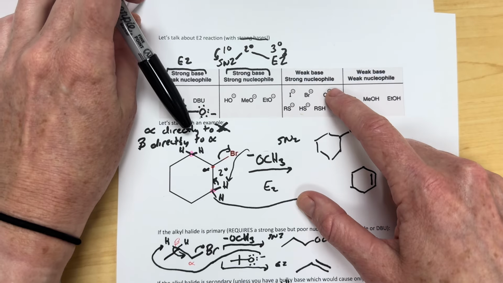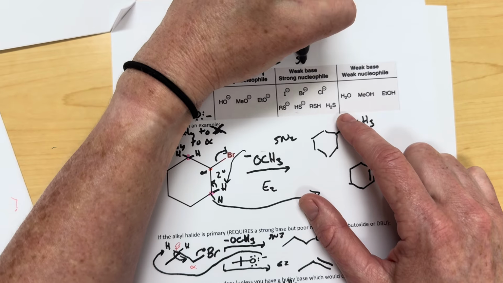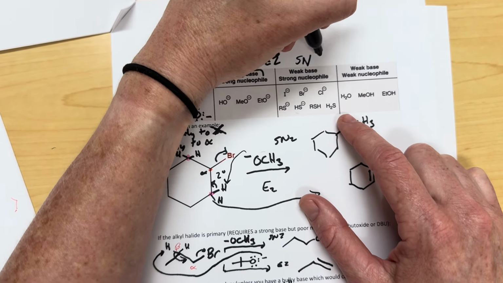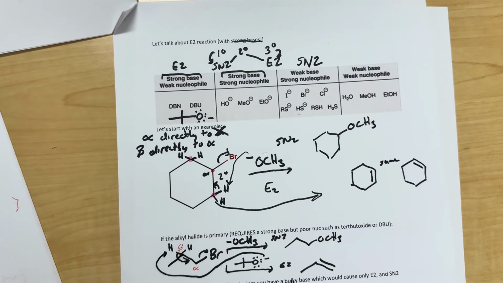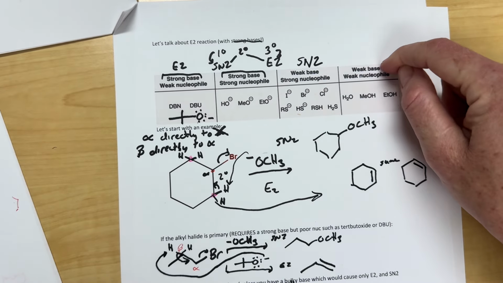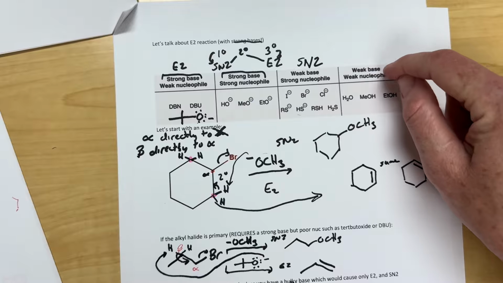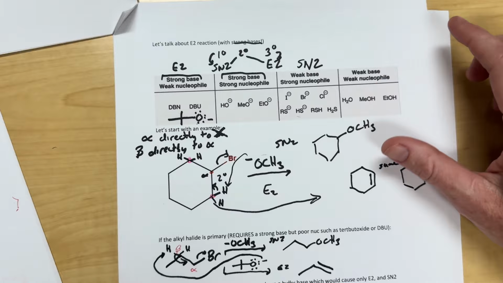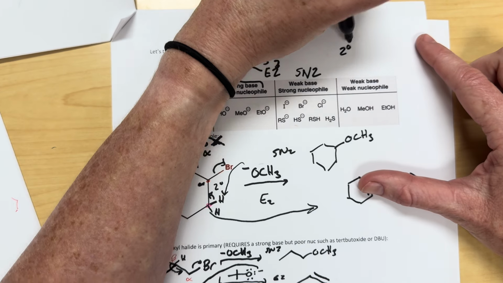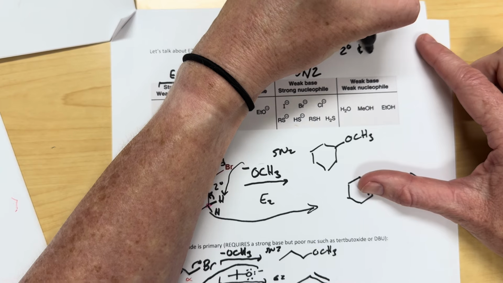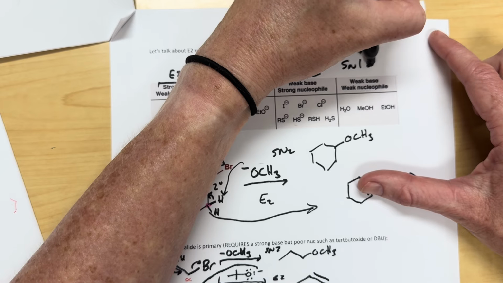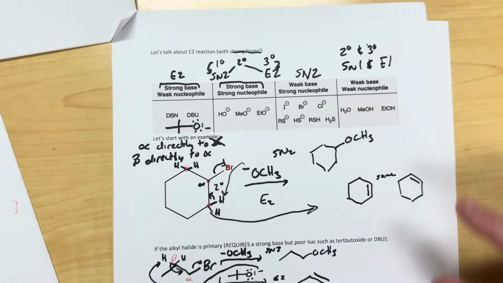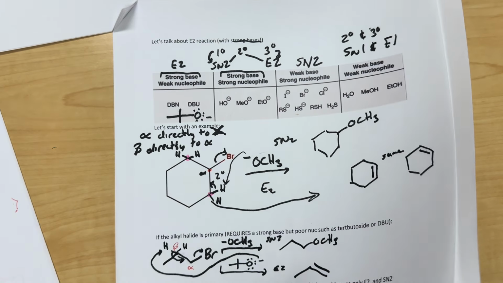Anytime you have a weak base and a strong nucleophile, SN2 is going to take over because strong nucleophile is what matters most. But in situations where you have a weak base and a weak nucleophile, for secondary and tertiary alkyl halides, you'll get an SN1 and an E1. In fact, SN1 and E1 go together almost all the time.